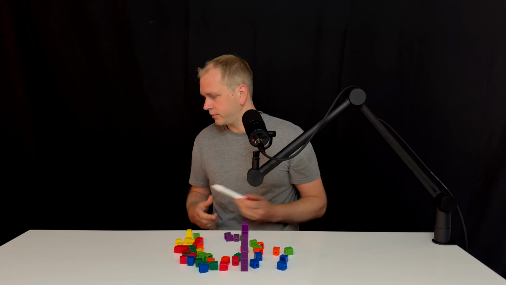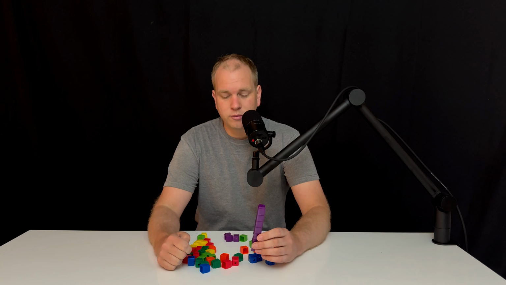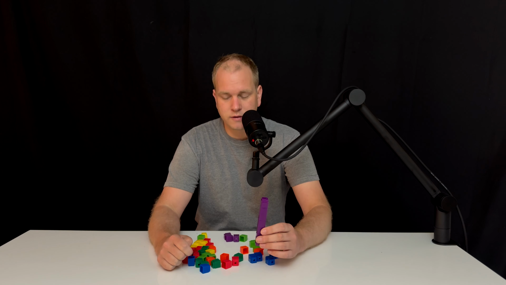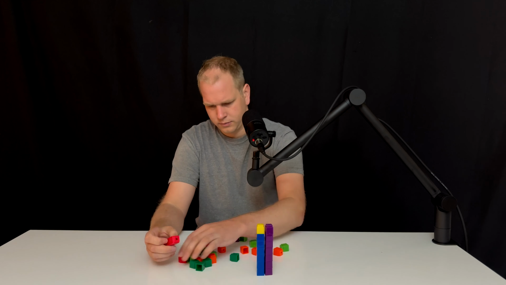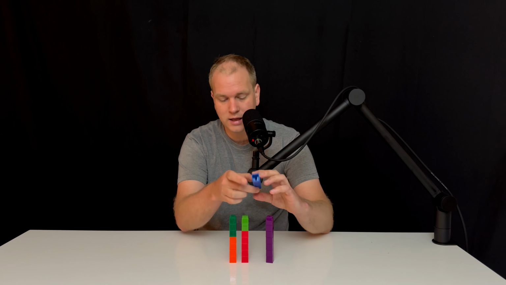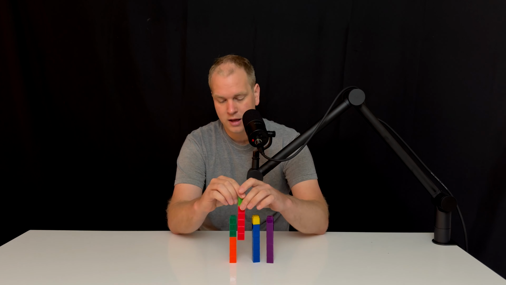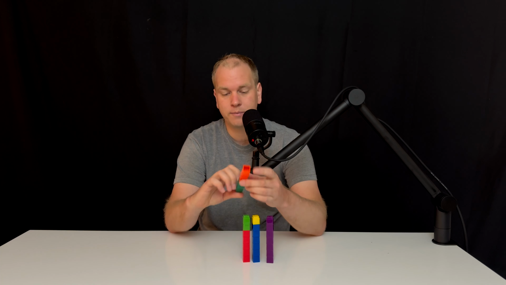So give everyone some Unifix blocks and ask them to try and make as many combinations of 7 as they can when breaking 7 into 2 equal parts. Now once we're finished, you'll quickly see that we only end up with 4 different 7s. We've got our whole 7, we've got our 6 and a 1 or 1 and a 6, we've got our 5 and a 2 or 2 and a 5, and we've got our 4 and a 3 or 3 and a 4.